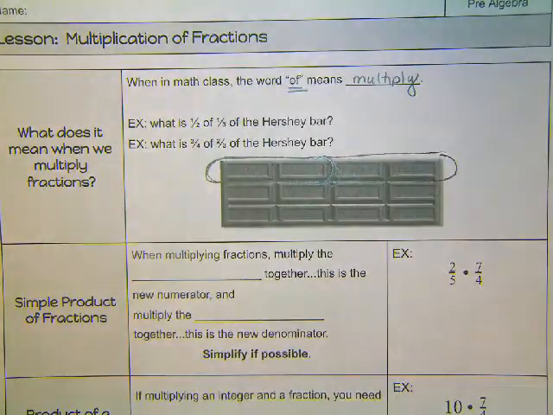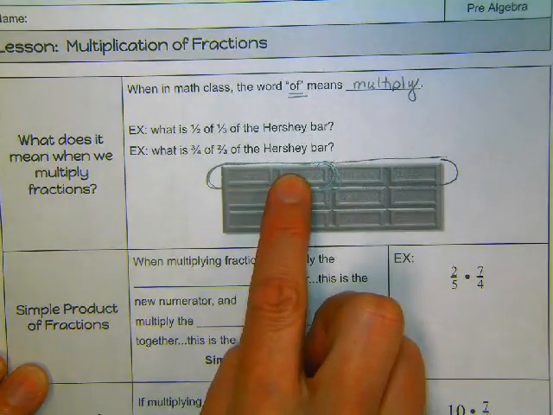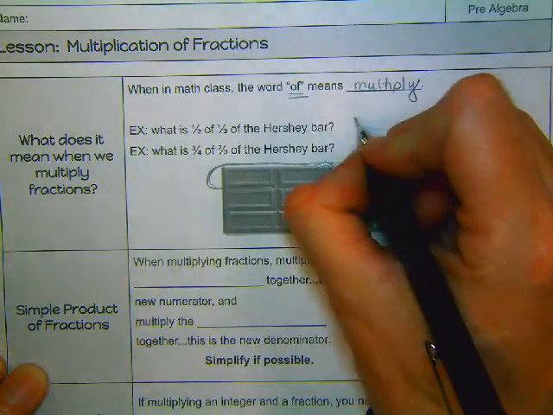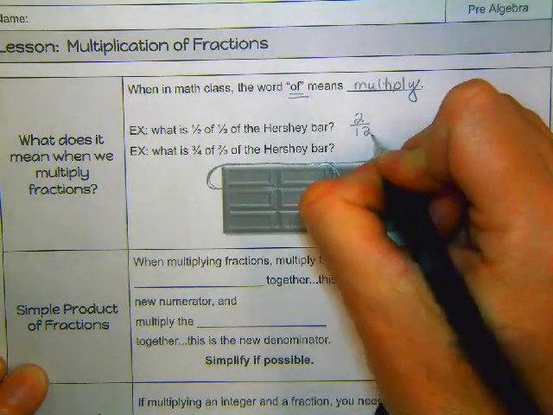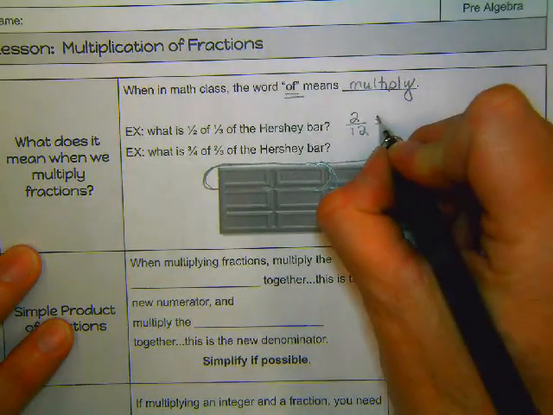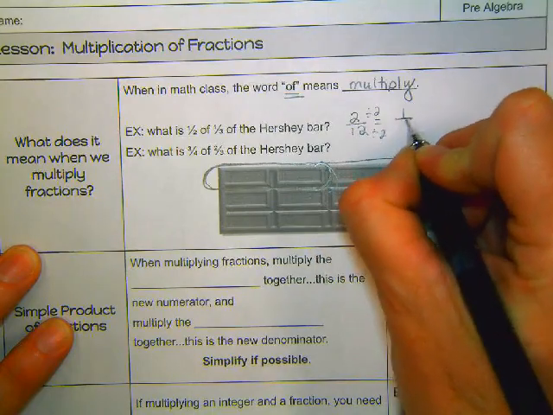How much is that? That's 1, 2 out of the 2, 4, 6, 8, 10, 12. That's 2/12 of the whole Hershey bar, which, if we simplify that, divide by 2, gives us 1/6.